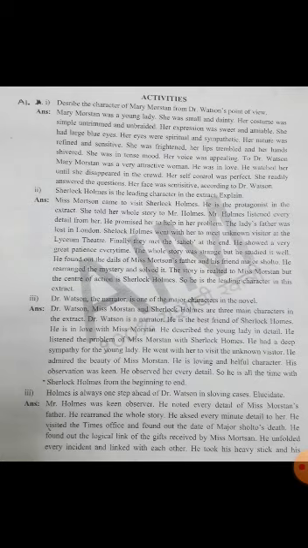He had a deep sympathy for the young lady. He went with her to visit the unknown visitor. He admired the beauty of Miss Marston. His character is loving and helpful. His observation was keen. He observed her every detail, so he is all the time with Sherlock Holmes from the beginning to end.